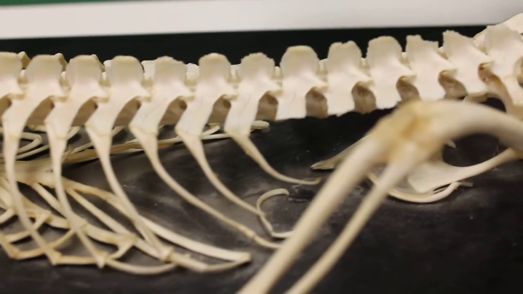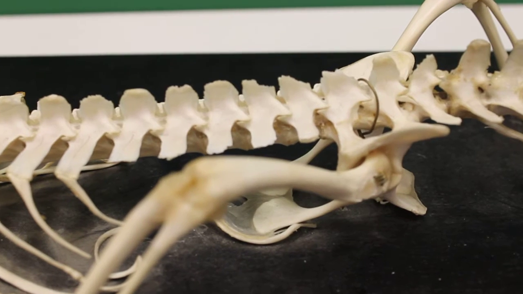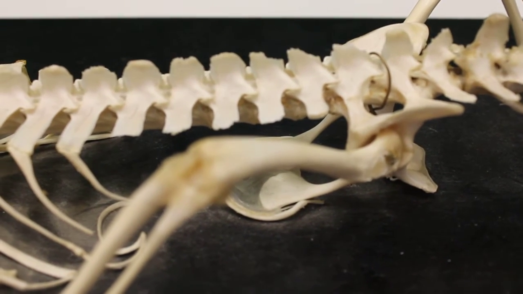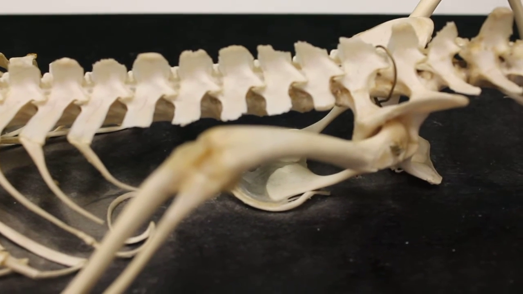Following that, we've got 5 well-developed lumbar vertebrae. And you'll see when you look at the lumbar vertebrae, that's where your big, powerful back muscles are going to attach. We've got lots of large processes, such as transverse processes.